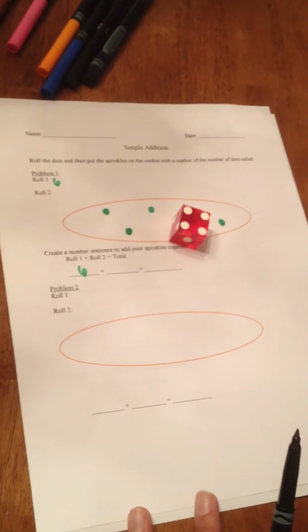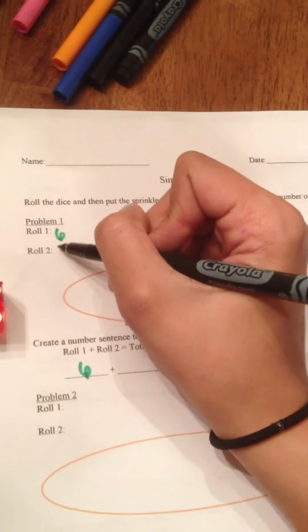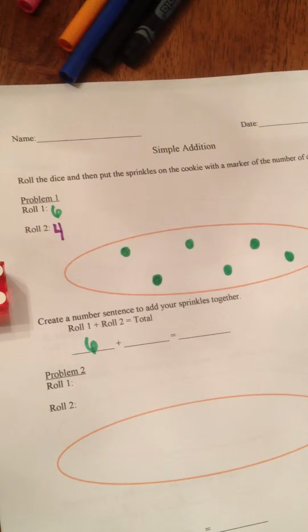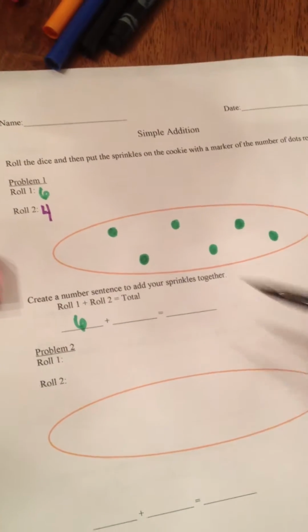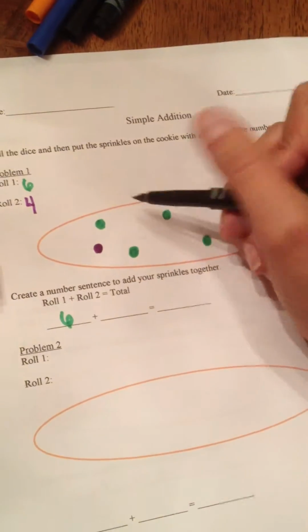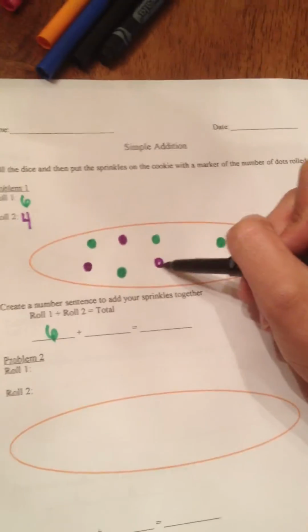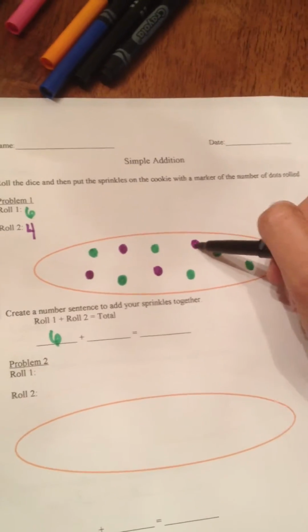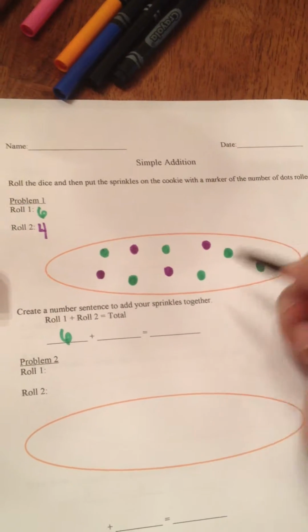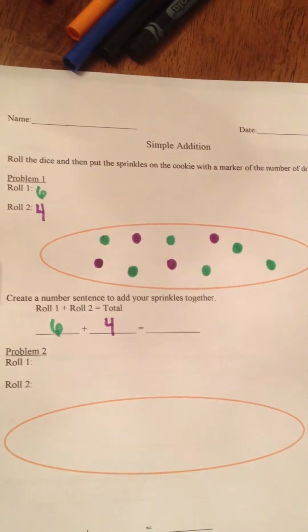Second roll. We rolled a 4. So we now place it where it says roll 2, and now we need to add our 4 sprinkles to our cookie. 1, 2, 3, 4. After we've added our sprinkles onto our cookie, we'll then place the number in the spot in the addition sentence.